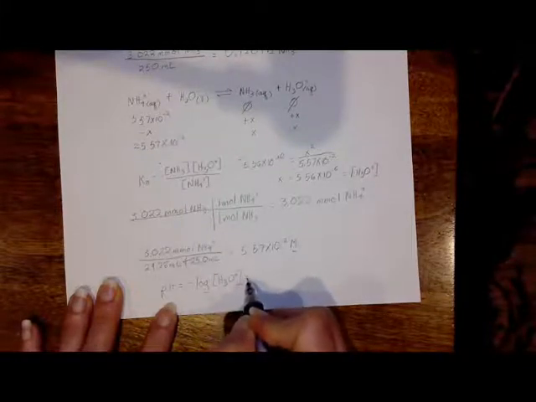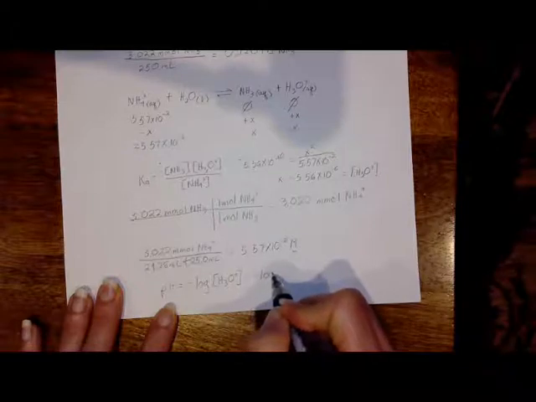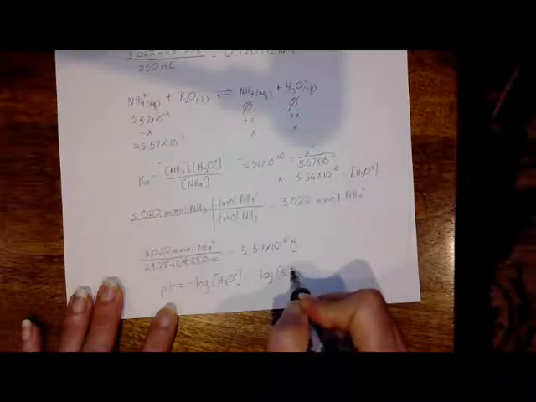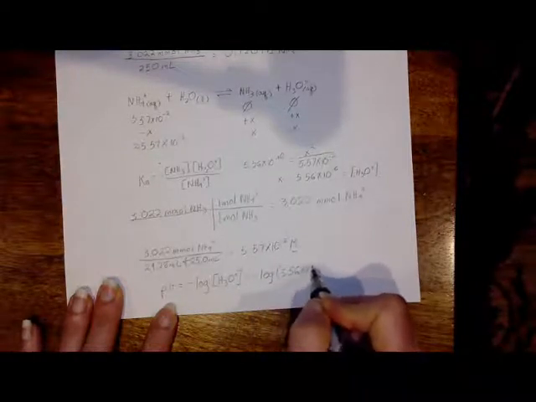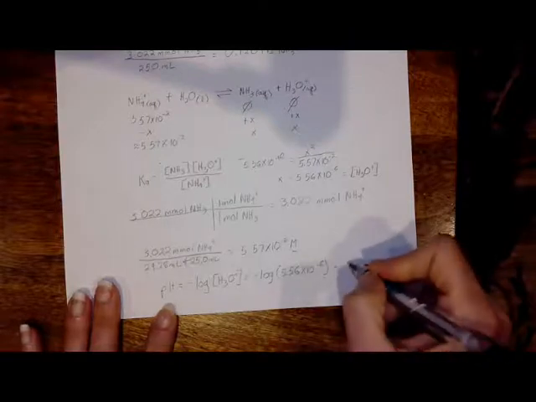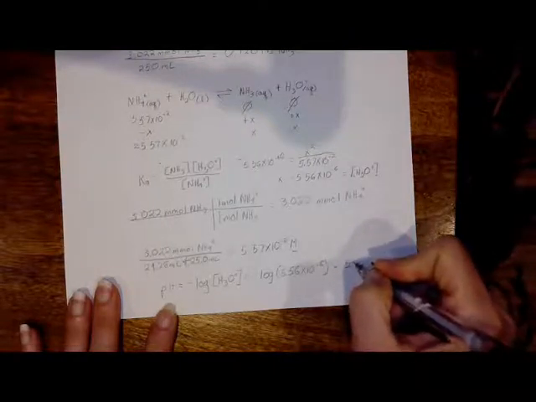And so that's going to equal negative log of 5.56 times 10 to the negative 6. And we get that that's 5.255.